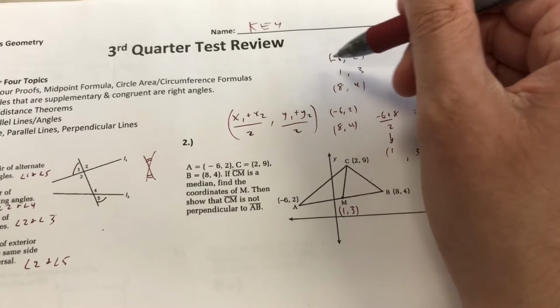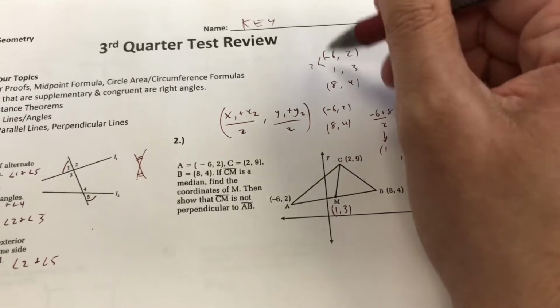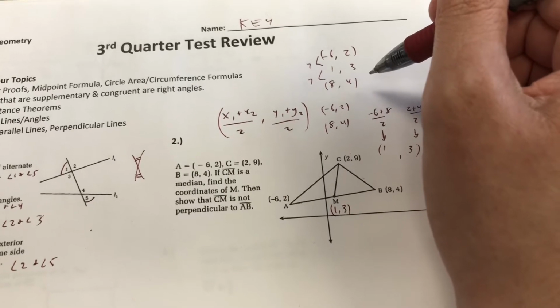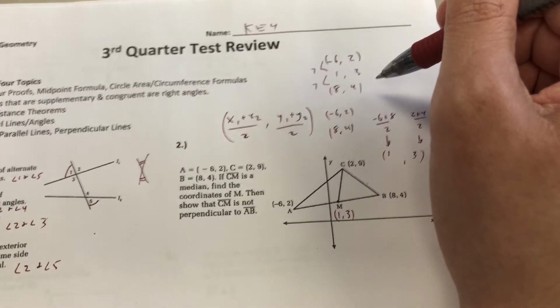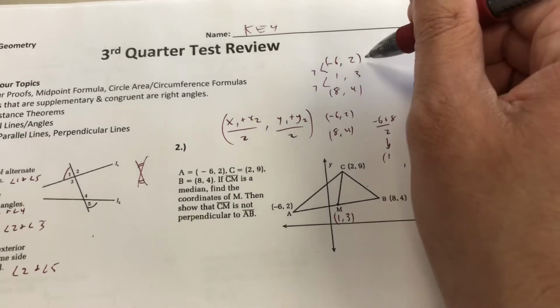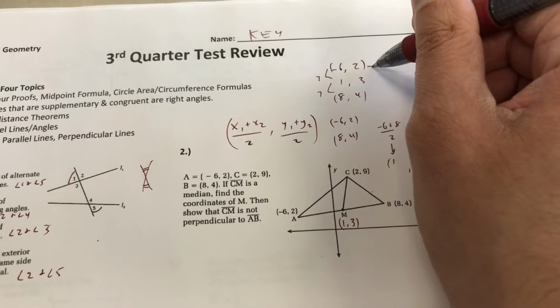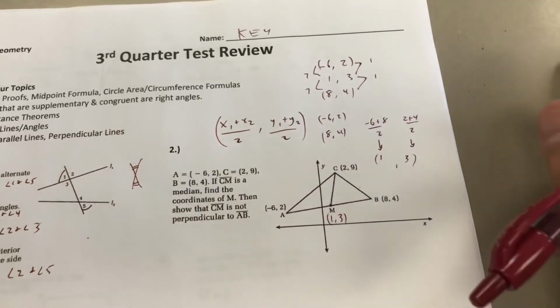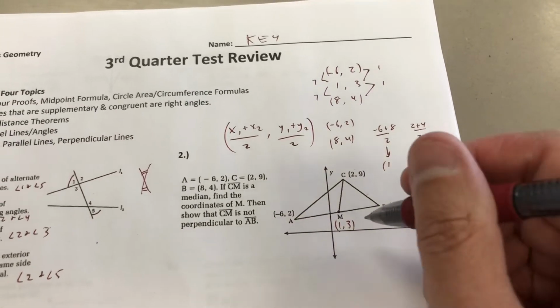Negative 6, if you increase by 7, you get to 1. If you increase by 7 again, you get to 8. So you can see that the midpoint is exactly halfway between the x values. 2, if you increase by 1, you get to 3. If you increase by 1, you get to 4. And you can see that the y coordinate is exactly in the middle as well. So the point 1, 3.